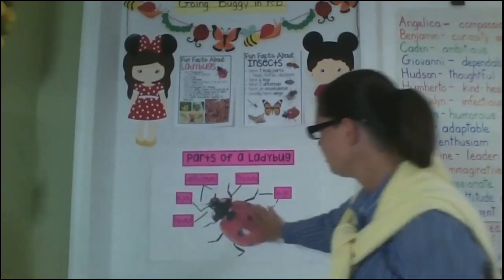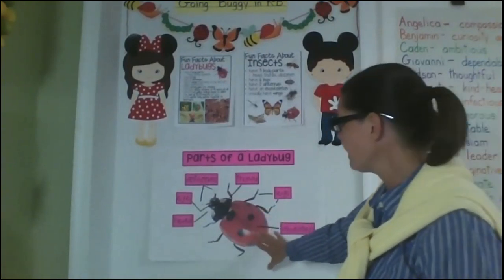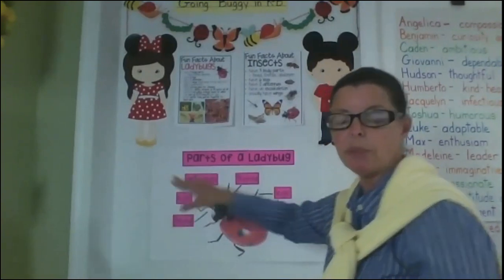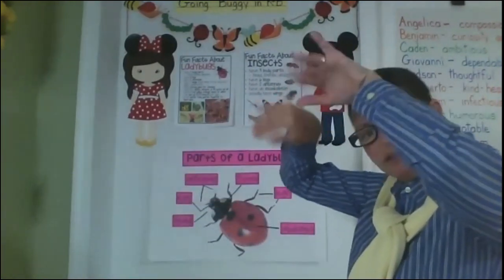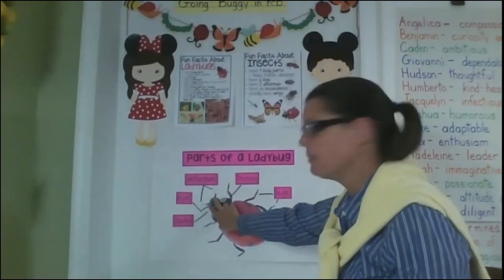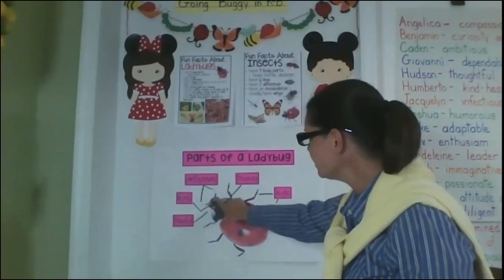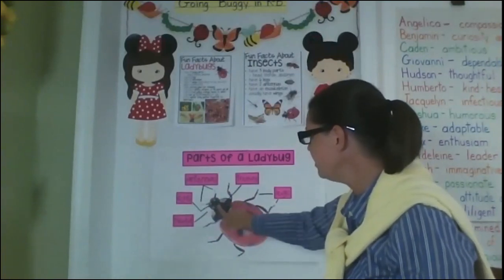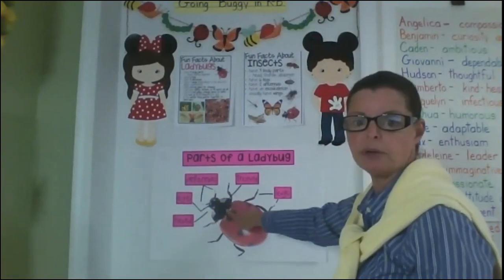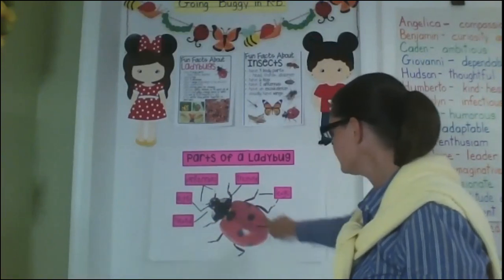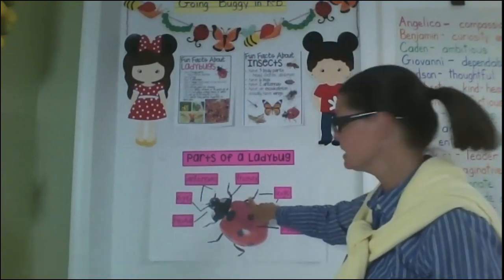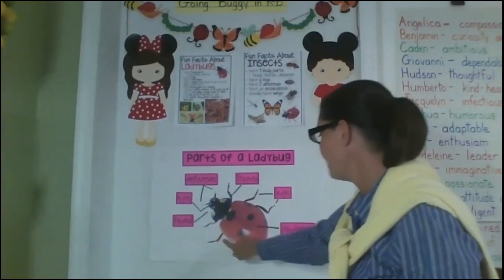We have this beautiful picture of the ladybug, and the ladybug has two antennas, and remember they use that to feel with. He has two compound eyes on the top of his head. This little section right here is his head. Then they have a section right here called the thorax, that little black part right there. And then the rest of his body is called the abdomen. And then, of course, we know that insects have 6 legs. 1, 2, 3, 4, 5, 6.